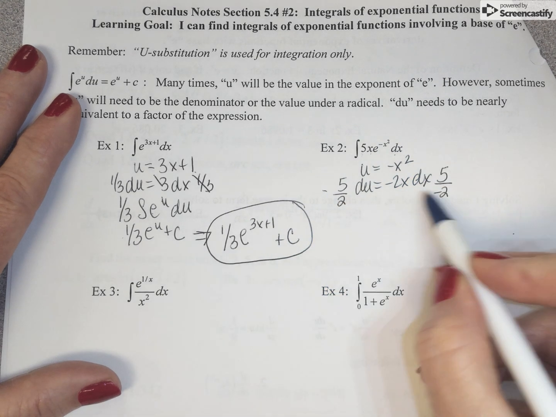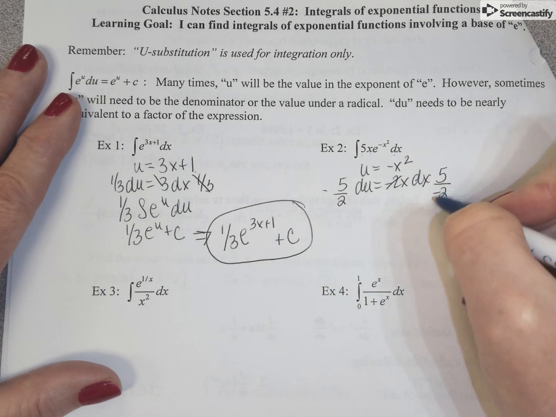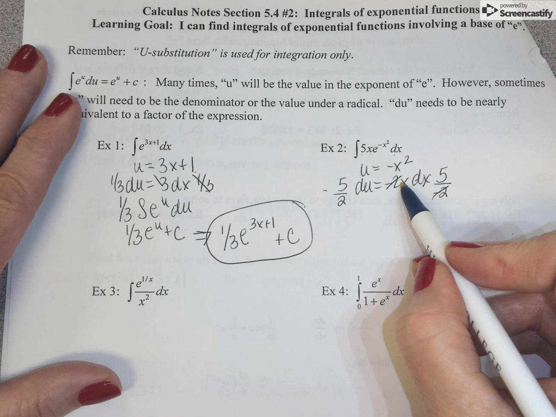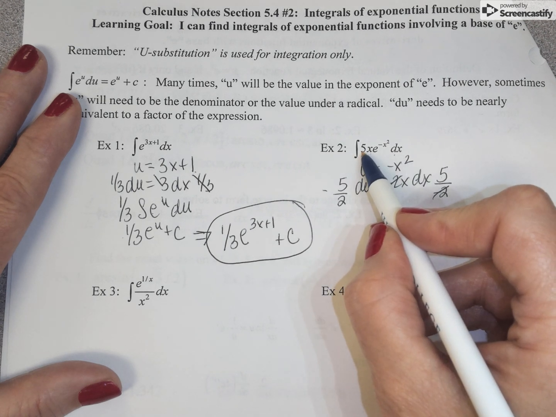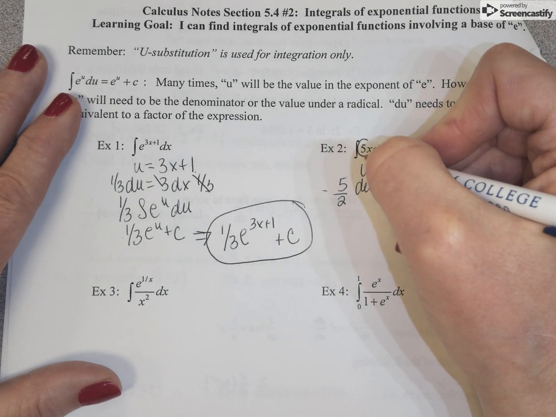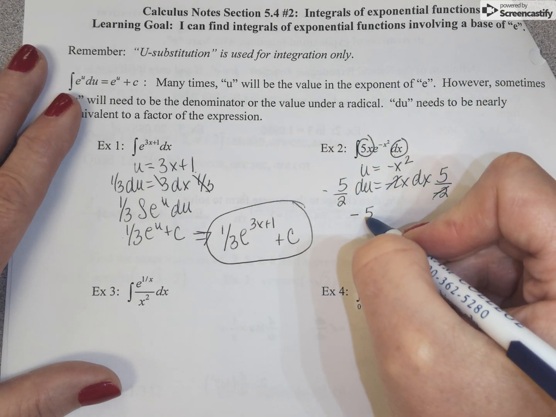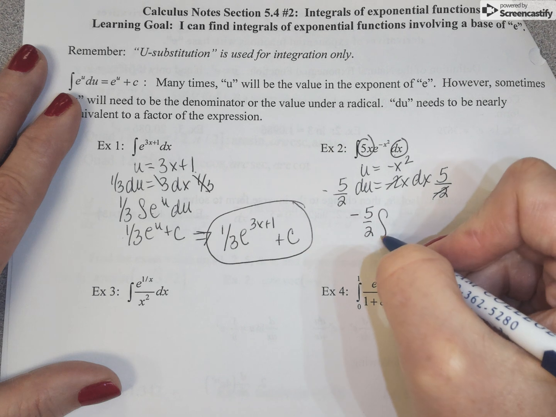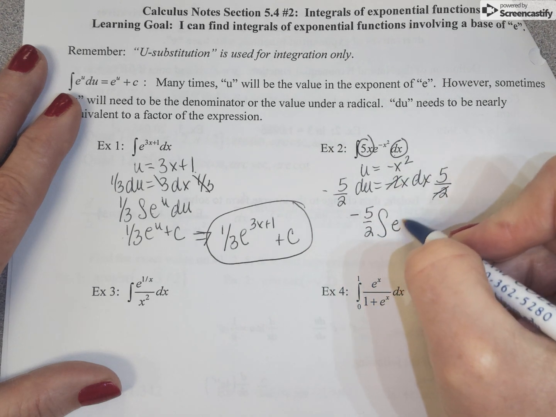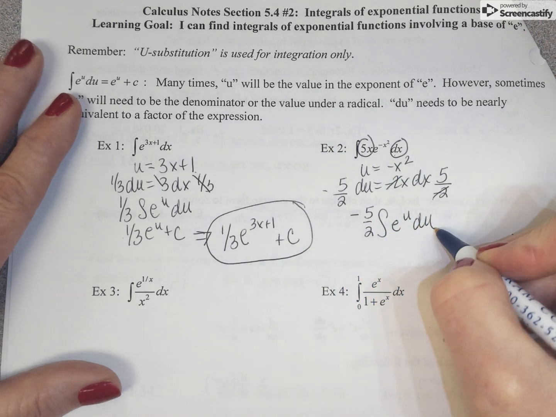So if I do this kind of replacement, then my negative 2's go away, and now I have 5x dx, and that's what I need to replace. So right here is 5x dx. All of that's going to get replaced with negative 5/2 integral of e to the u du.